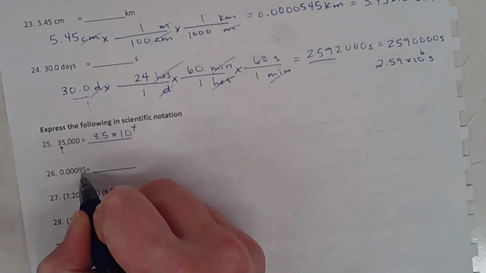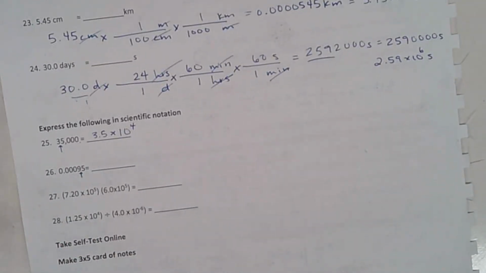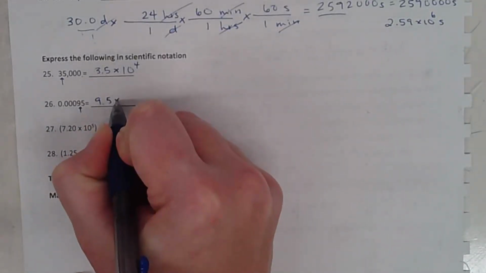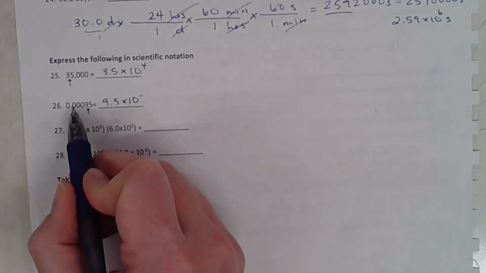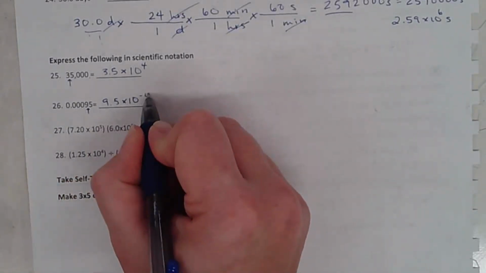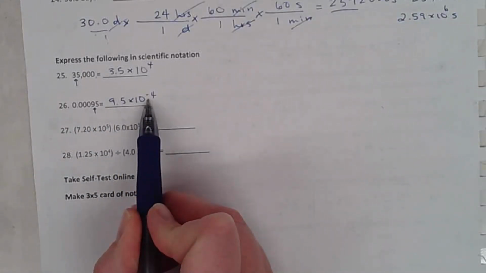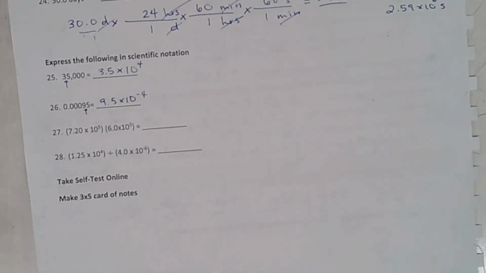This one's saying the opposite. I'm going to move it all the way until there's one non-zero number in the front. So that's the 9.5. And this time it's a tiny number, so negative 1, 2, 3, 4. Which just means to move this back here, I would take 9.5 and divide it by 10 4 times.